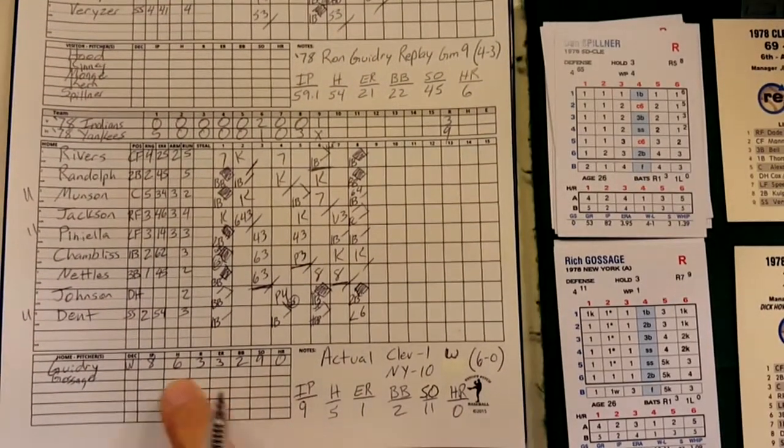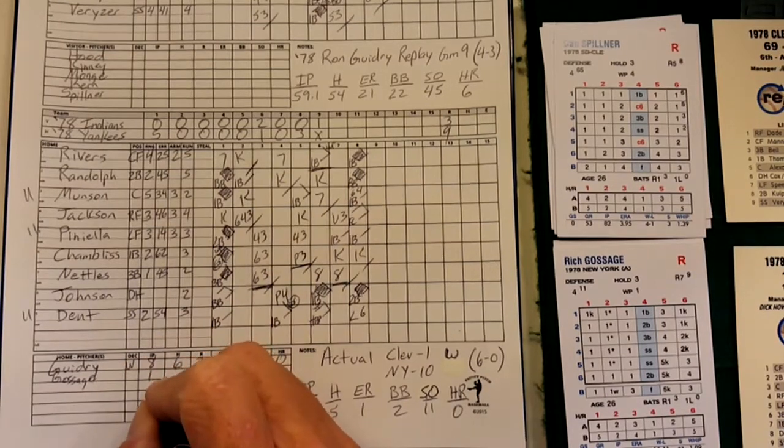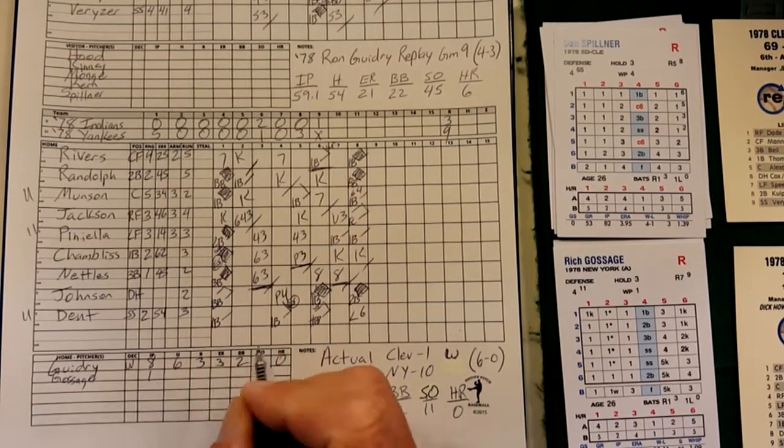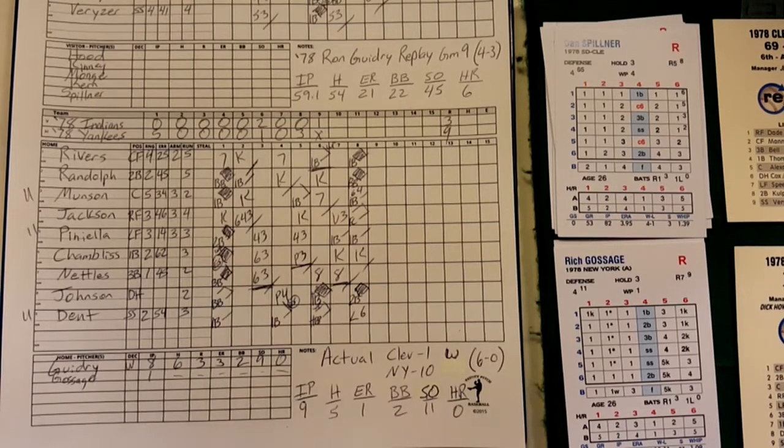So there's his line in this game and the actual line. Gossage goes 1. Gives up zippo. So 9 innings in the real game, 8 here, 5 hits in the real game, 6 hits here, 1 run in the real game, 3 runs here, 2 walks in the real game, 2 walks here, 11 strikeouts, 9 strikeouts.